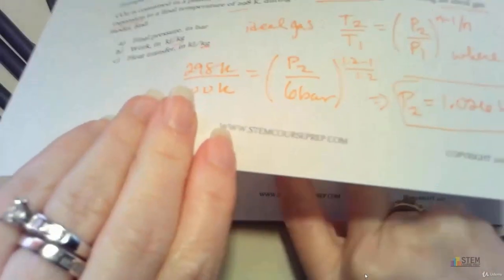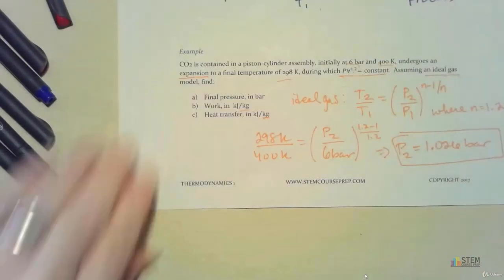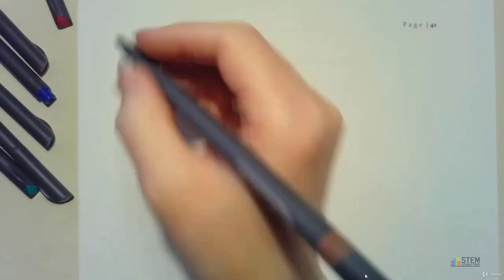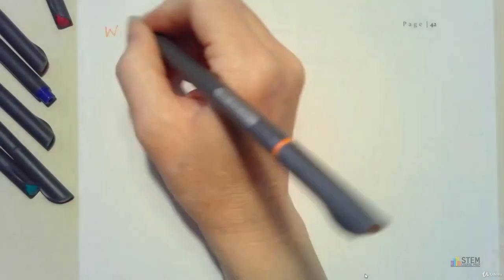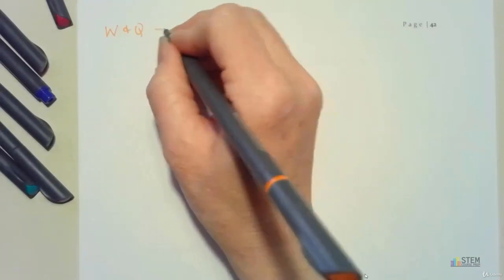Let me switch pages here. Now for part B, we are wanting to find work. And remember, we want it in kilojoules per kilogram. And we're also wanting Q. Don't forget that Q. Now remember, anytime we want to find work and Q, you're going to go back to what equation?